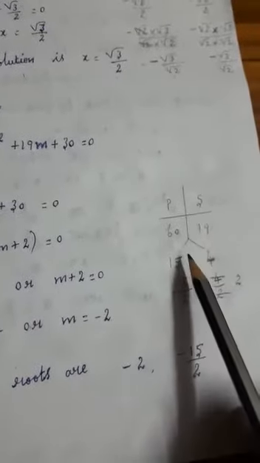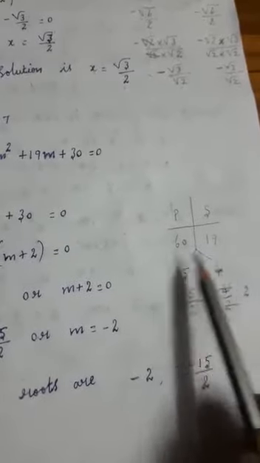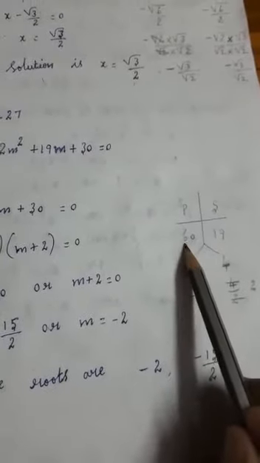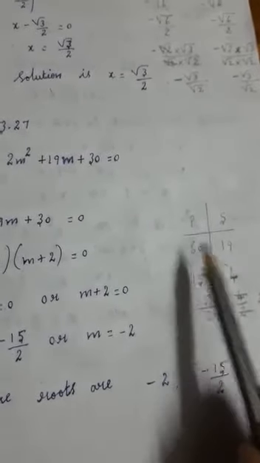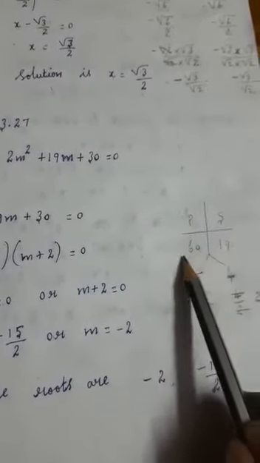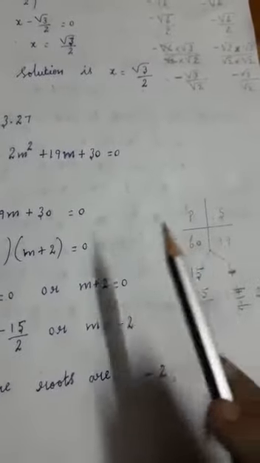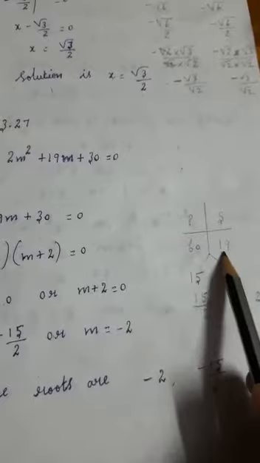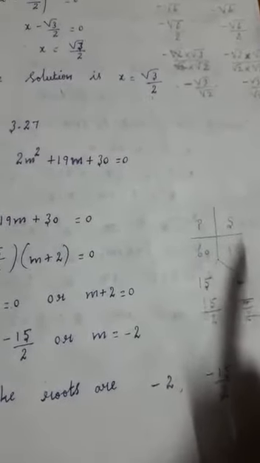Which two numbers are possible? While multiplying, you need to get 60, and while adding, you need to get 19. So you need to choose the numbers like that. First, the product is 60. Which two numbers, if you multiply, give 60? You know that 12 fives are 60, but if you add 12 and 5, you cannot get 19. So those two numbers are not possible.